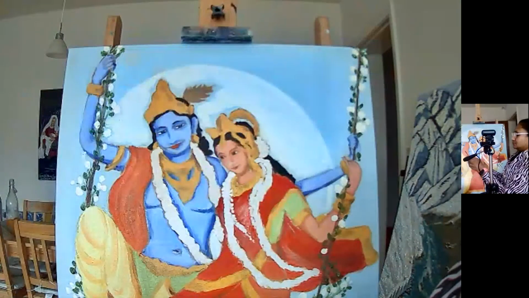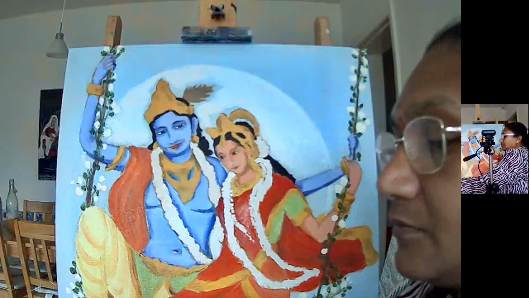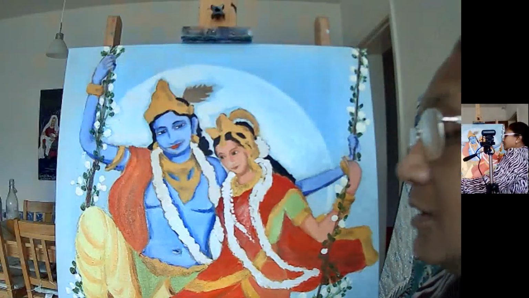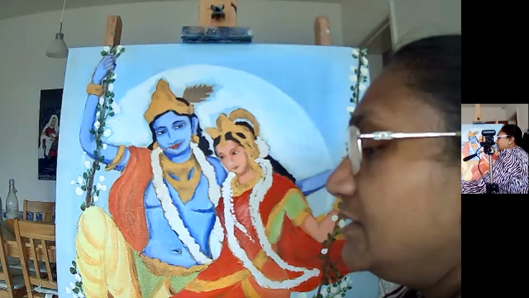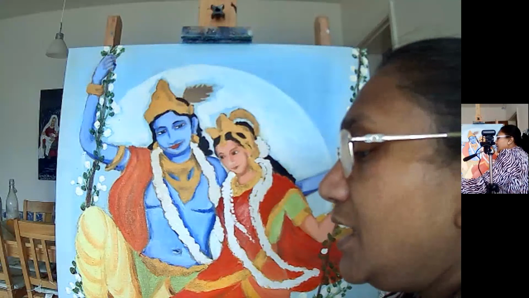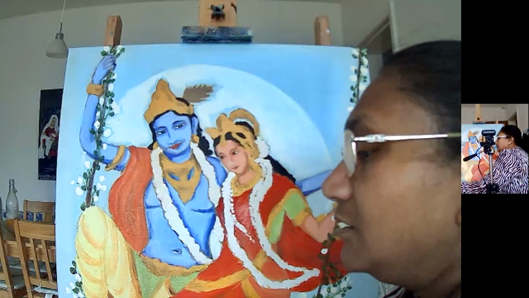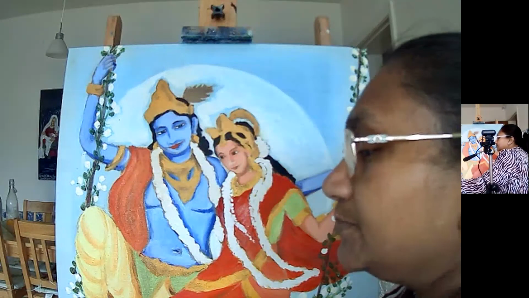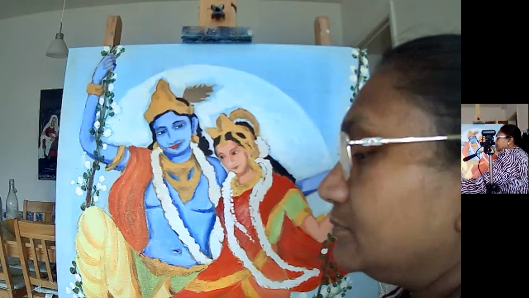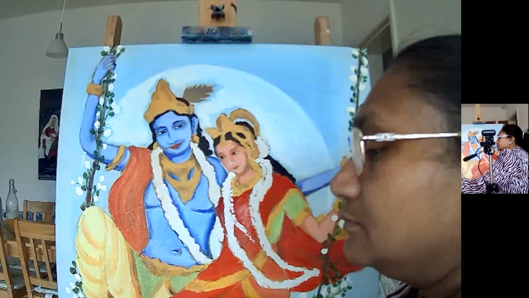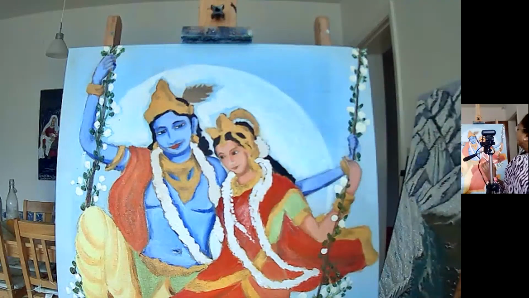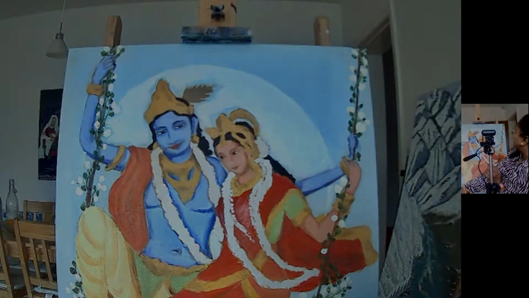Yeah, this is clean enough for me to go ahead and take that ever so light whitish blue color. Let's go into the detail.